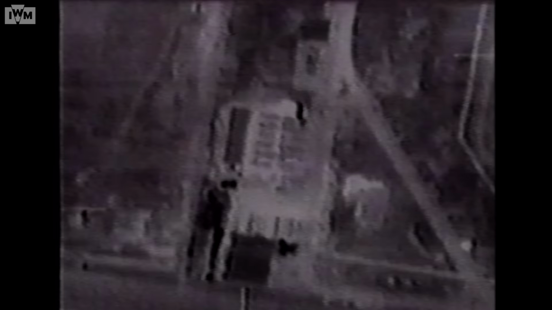At 1 AM on the 17th of January 1991, 8 AH-64 Apache attack helicopters took off from Al Juf airfield in Saudi Arabia. Their codename was Task Force Normandy. They were about to land the opening shots of Operation Desert Storm.